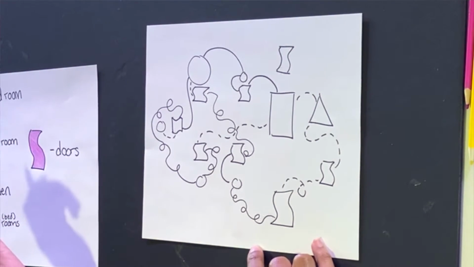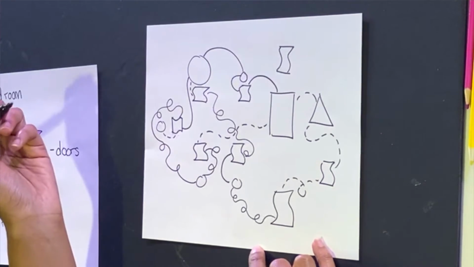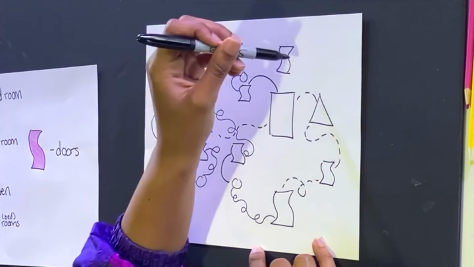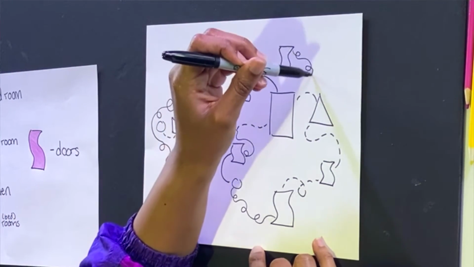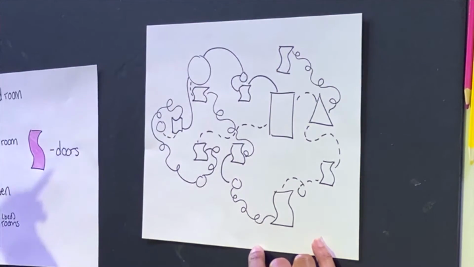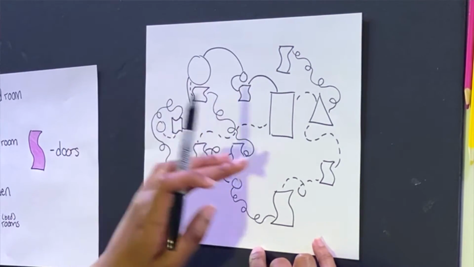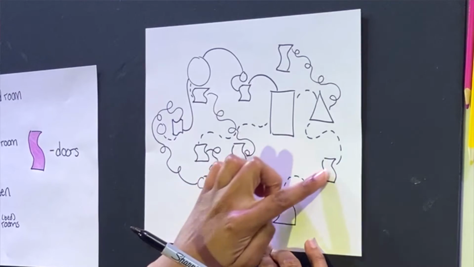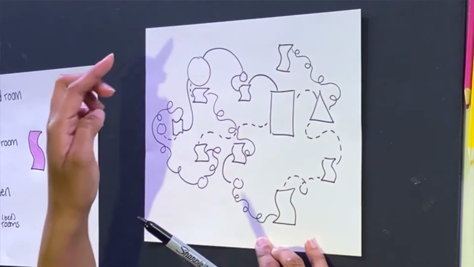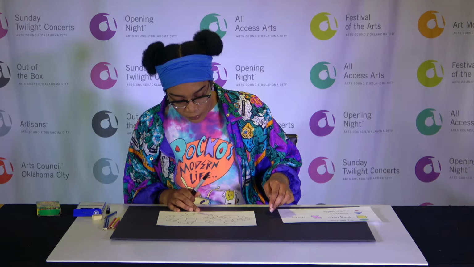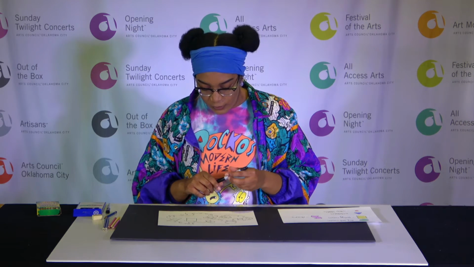I think I'm sort of taking on the challenge of making sure everything is connected. I think everything's connected. I'm gonna start here. Yep. Looks like everything is connected for me.